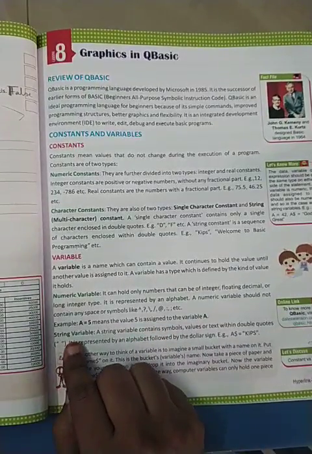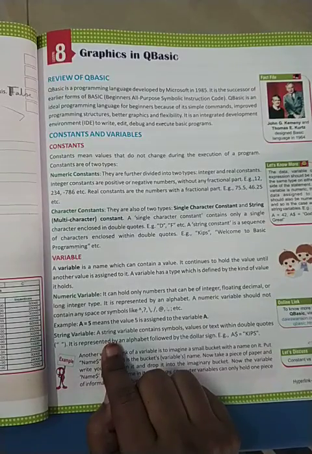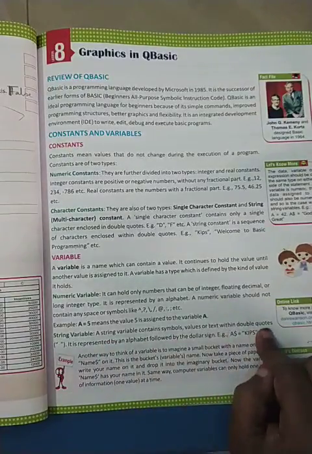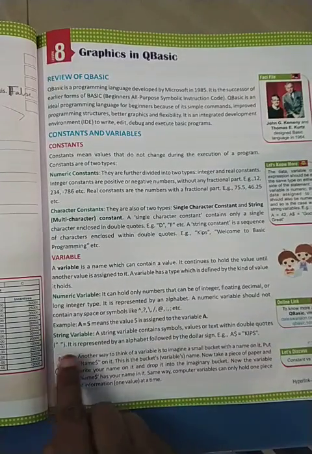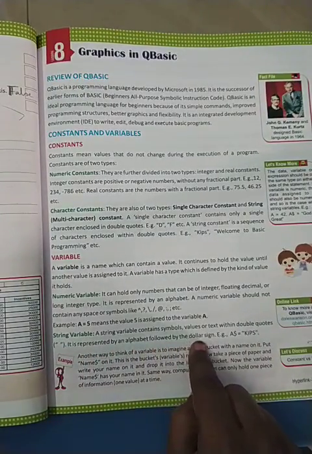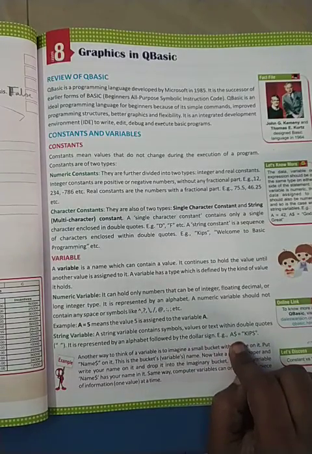Now coming to the string variable. Now what is a string? String means words, symbols, etc. And it should be denoted within the double quotes. And the alphabet will be followed by the dollar sign. The dollar sign should be there to indicate that it is a string variable.